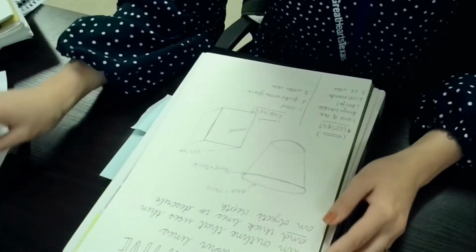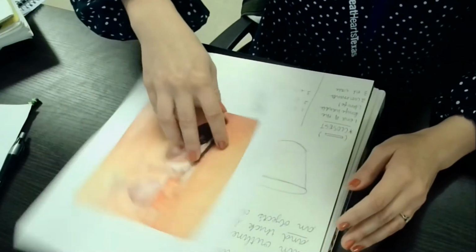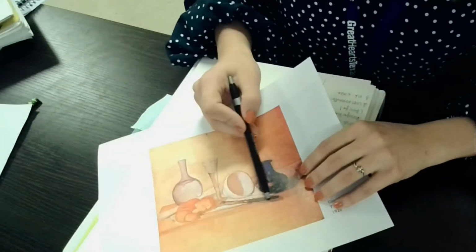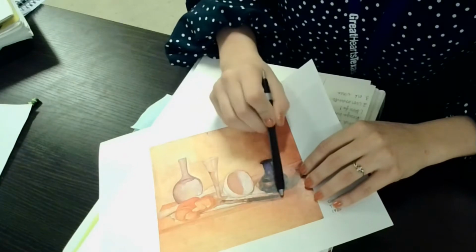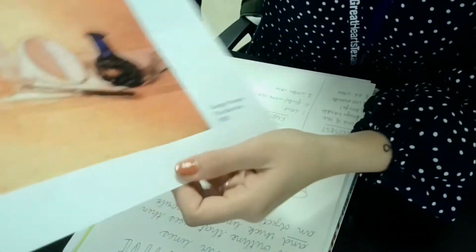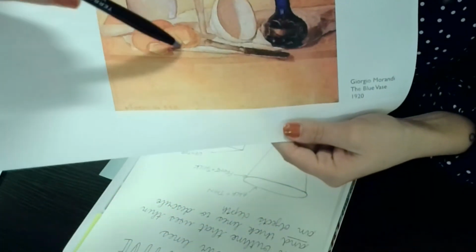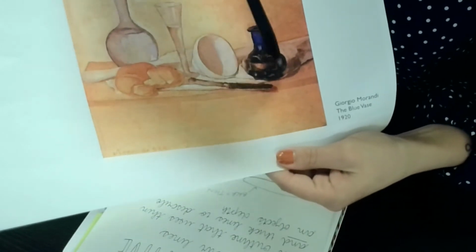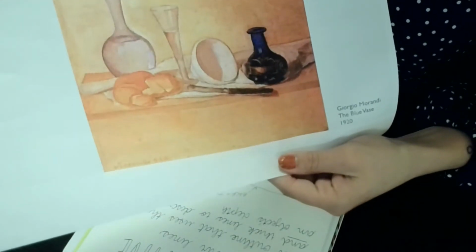Okay, I went ahead and wrote mine down, and here's what I came up with. The end of the knife handle right here is the closest thing to me because it's coming off of the table. The second closest thing are the croissants. And the third closest thing is this blue jar. Okay?